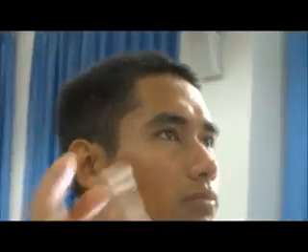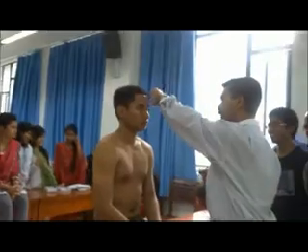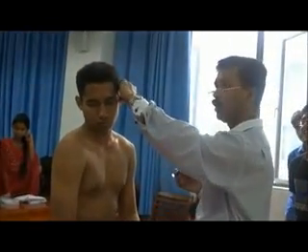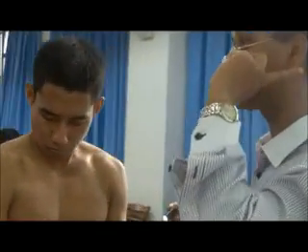Is there any obstruction? Is there any swelling? Initially you can check the nose, clear cut. And then you need to see the ear. I told you the external ear is S-shaped.